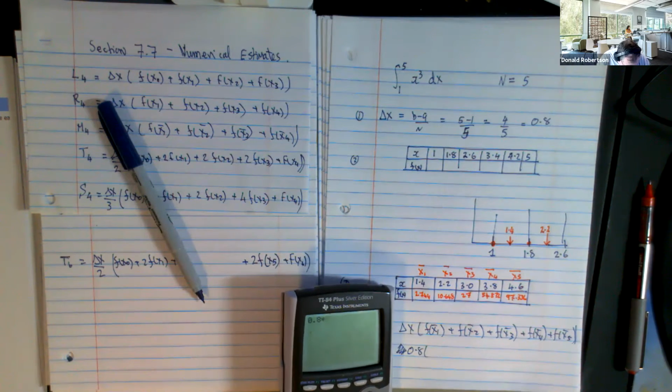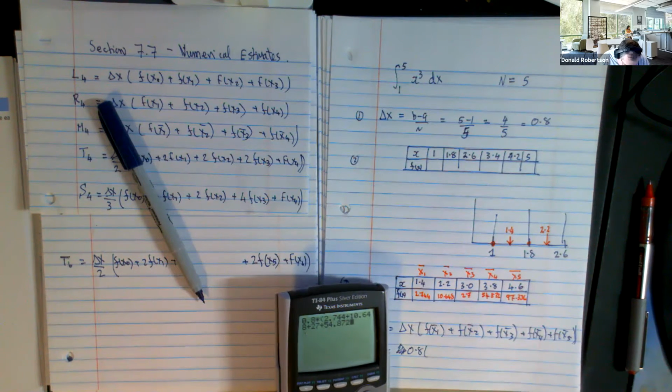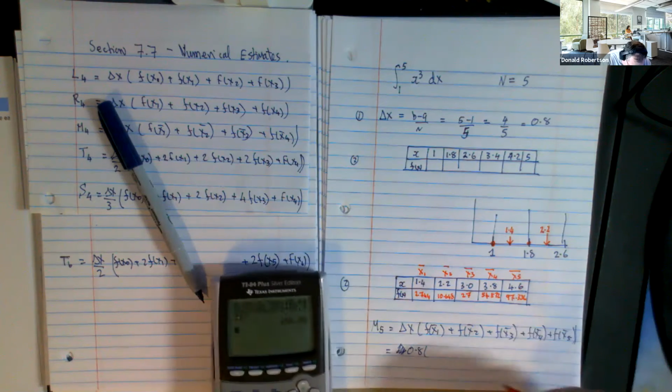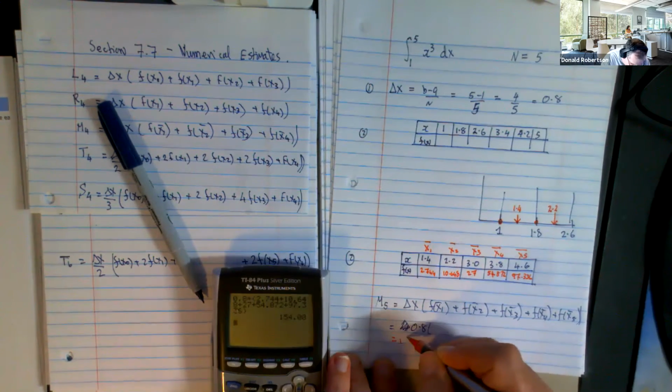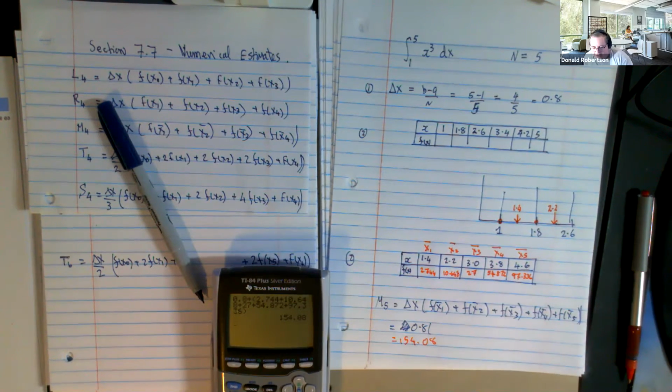0.8 times 2.744, add 10.648, add 27, add 54.872, add 97.336, close the brackets, and the answer is 154.08. I hope. Yeah, it looks reasonable. It could well be correct. Are you comfortable about how to do a midpoint one?